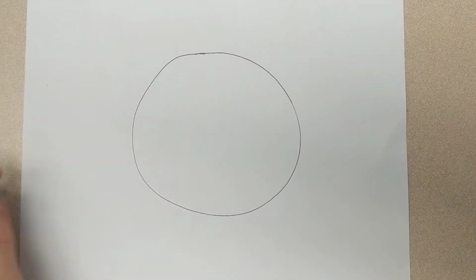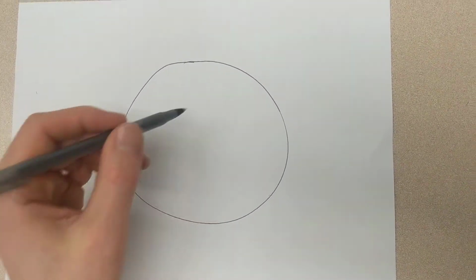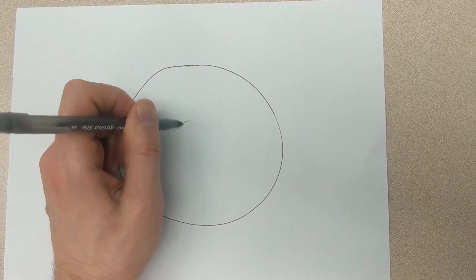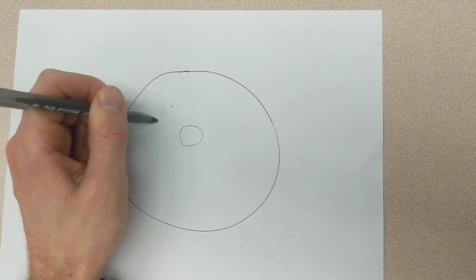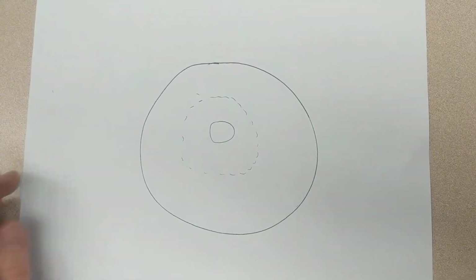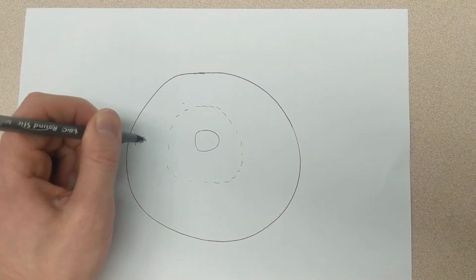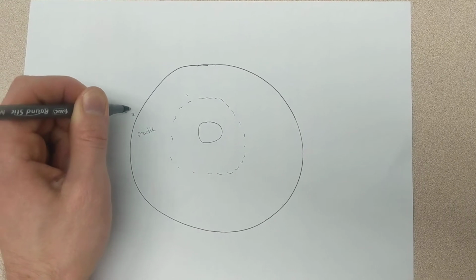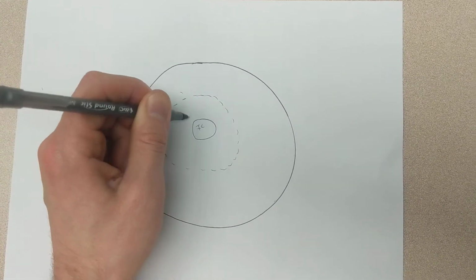All right, we're going to talk about Earth's magnetic field. So here we've got our Earth, and inside of this, we'll put the inner core, and then we're going to dash this line. It's not going to be a perfect circle, outer core. Okay. Then we've got the mantle, right, and we've got the crust. Great. So inner core, this is the outer core.